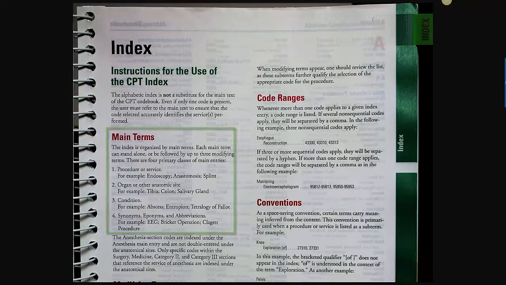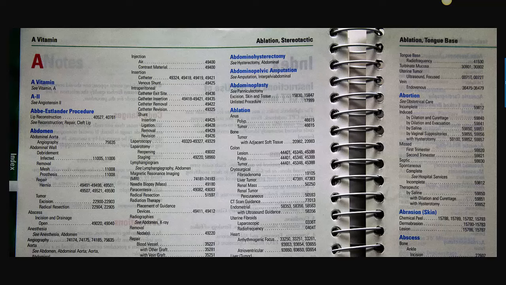So the best thing here is to not get discouraged when you come across one that's not indexed the way you first look. Remember, you can look for it different ways. Here on the first page of the index, we have most of these as an example. We have the procedure in ablation. We have an anatomical site, abdomen. We have a disease or condition with abscess. And we have an eponym, a Bayes-Landers procedure.